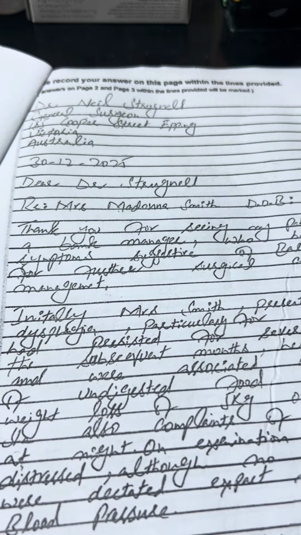Whenever you write a letter, make one thing very clear: pick one format and try that again and again to establish your command on it. For example, this candidate has opted for an introductory method where he has written Dr. Neil Strugnell, general surgeon, etc., and then he has written the date.